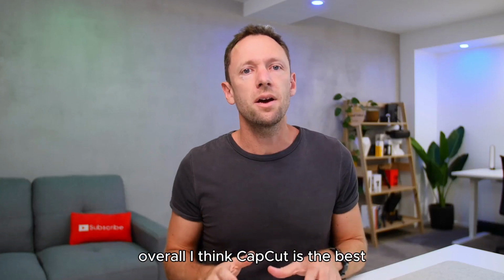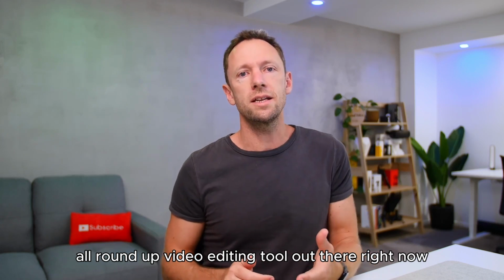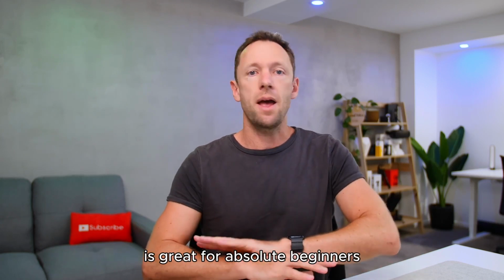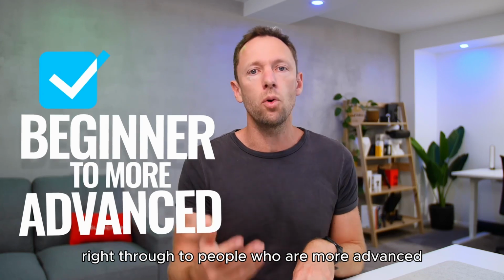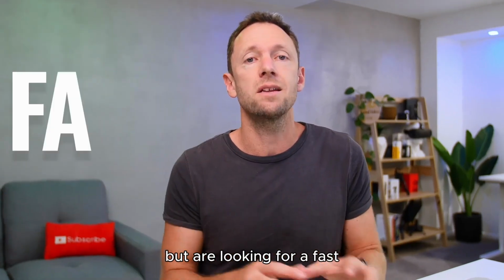But overall, I think Capcut is the best all-rounder video editing tool out there right now. It's great for absolute beginners right through to people who are more advanced but are looking for a fast, effective workflow.